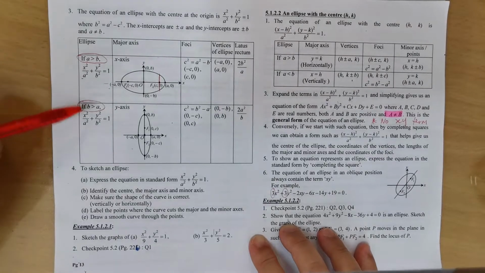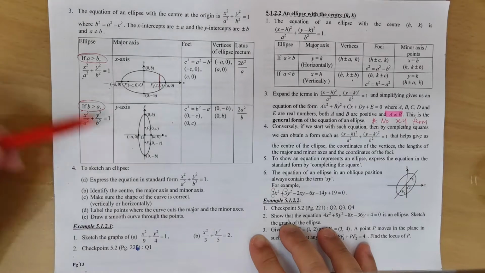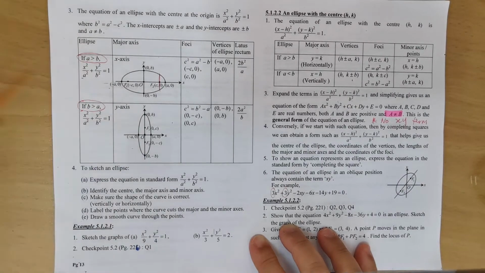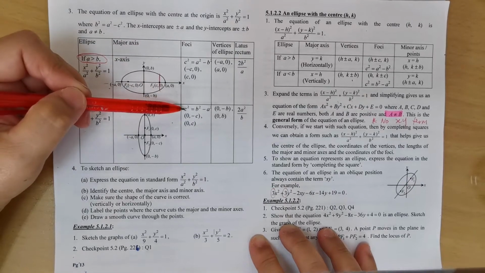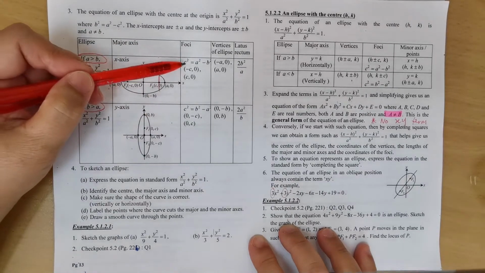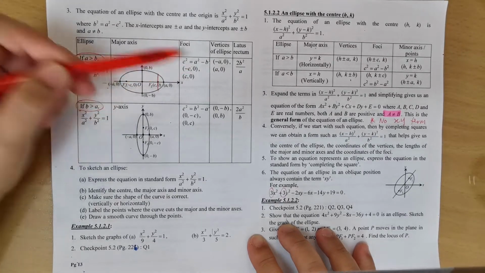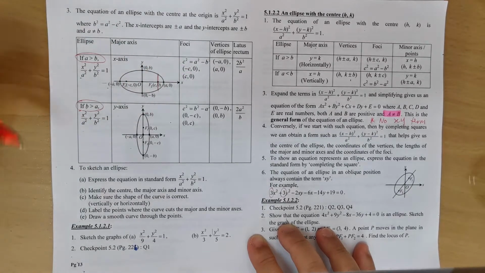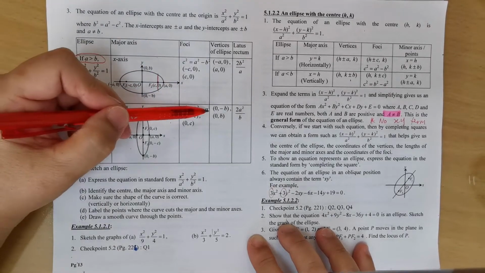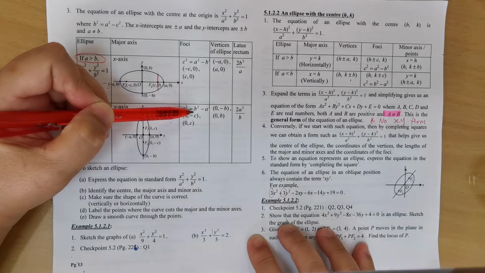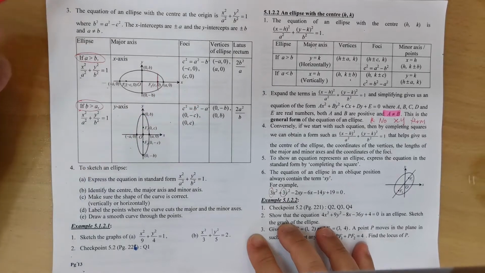The next case is when B is bigger than A. As I said, B is under Y, so the y-axis is the major axis. We still write in the same form. Then, to find c square: just now c square was a square minus b square, because A was bigger. But now B is bigger, so your c square is b square minus a square. You cannot use a square minus b square anymore, because you would get a negative, and c square cannot be negative. So it becomes b square minus a square.